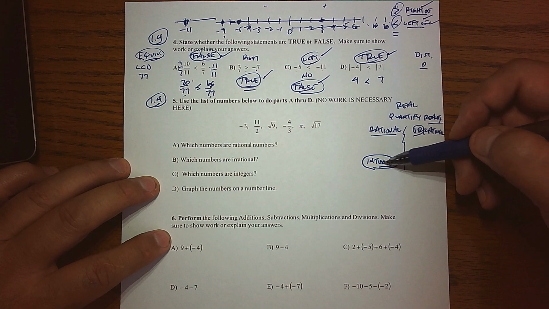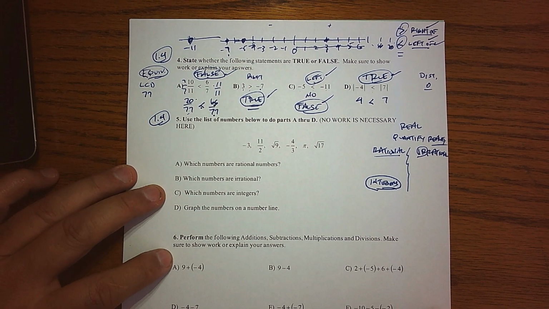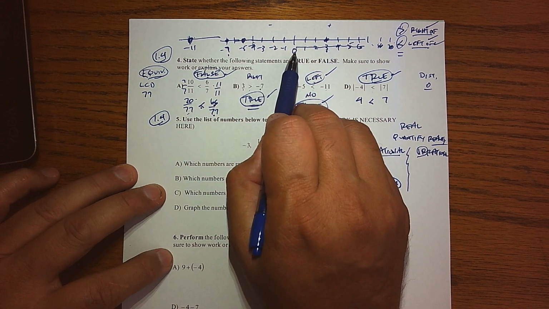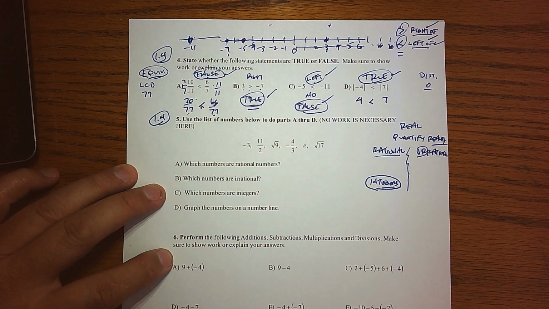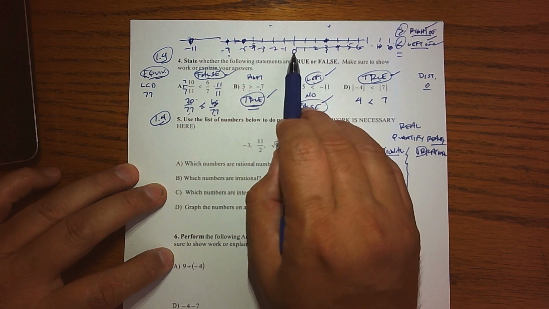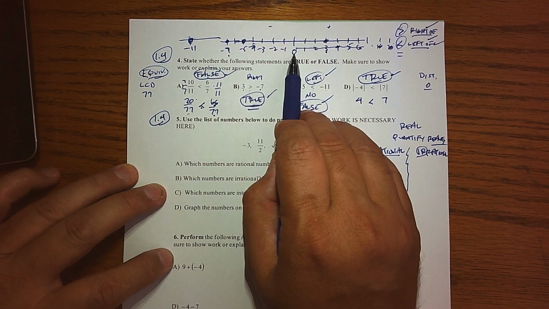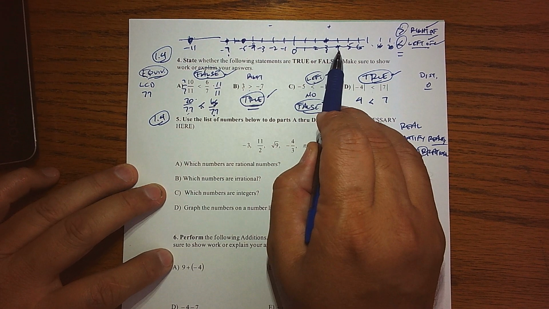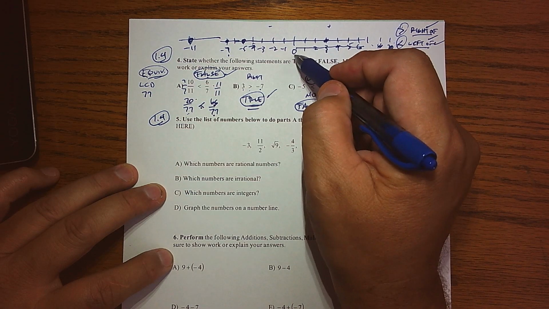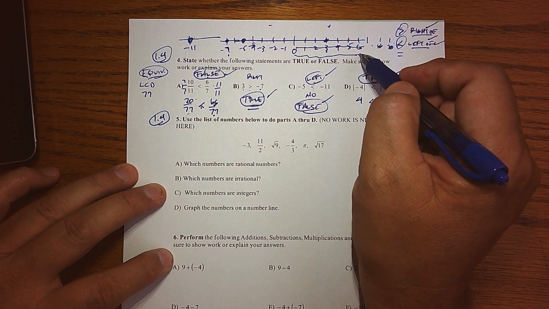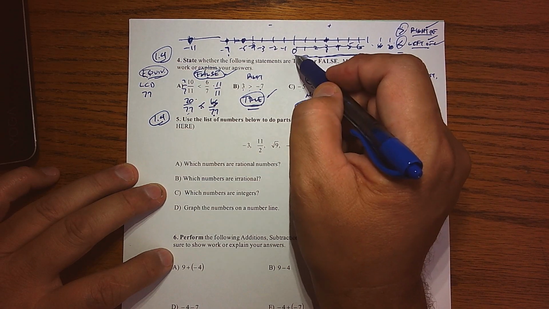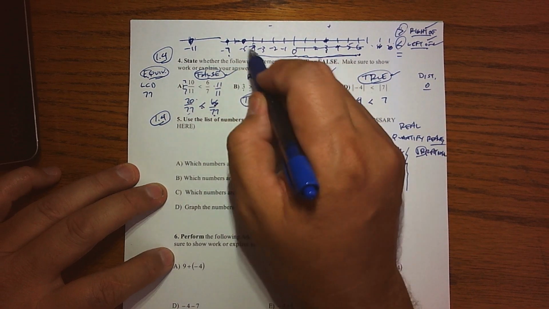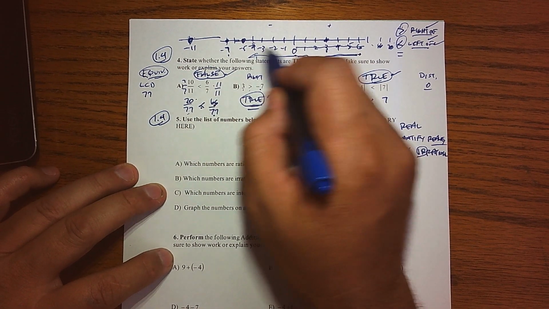So let's go back to my number line. Remember when I started in the previous video, when I drew my number line, I started with 0, and then I proceeded to knock off 1, 2, 3, 4, 5, and 6. Those numbers by themselves are called the natural numbers. But when I take those numbers and combine them with their opposites, what I have are the integers.